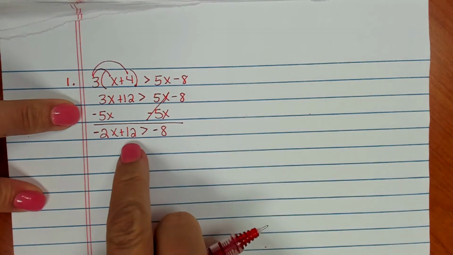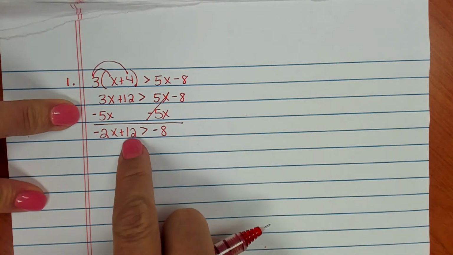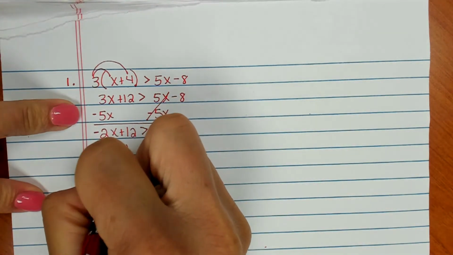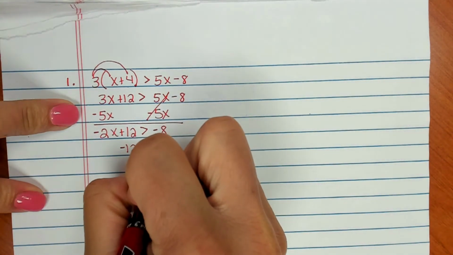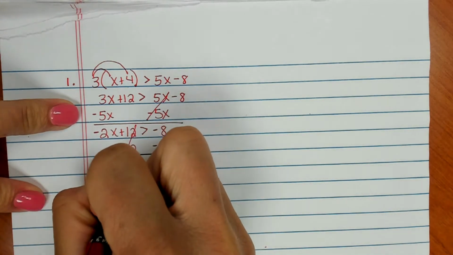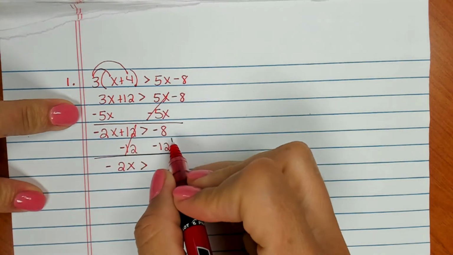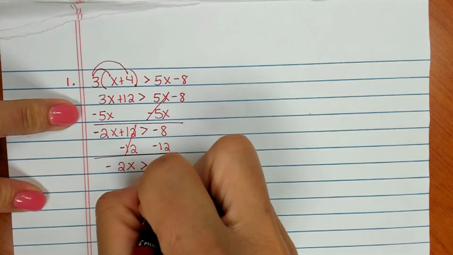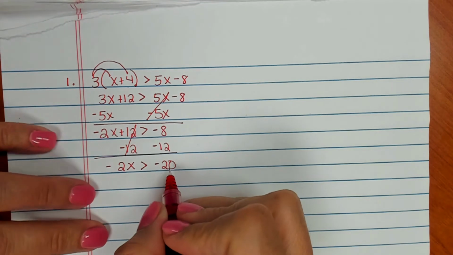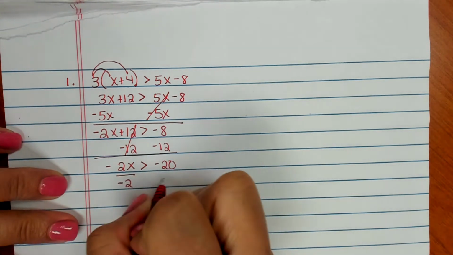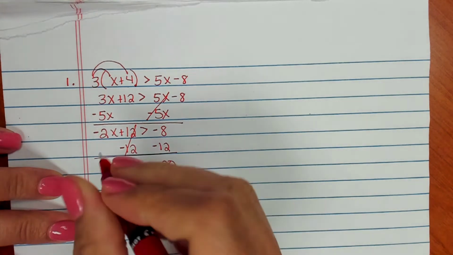All right, so again, I want to take that number there, that 12, and move it over there where that negative 8 is, and I will do that by subtracting 12. And that will give me a negative 2x is greater than a negative 8 minus 12, which is going to give me a negative 20. And my last step here to isolate that variable, guys, is to divide by negative 2.